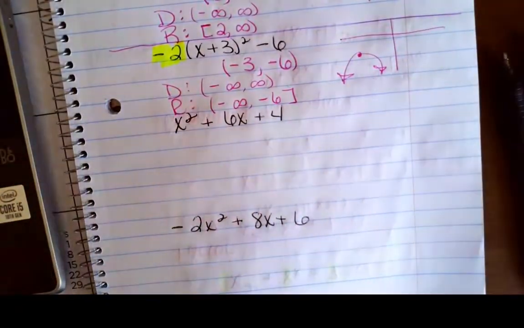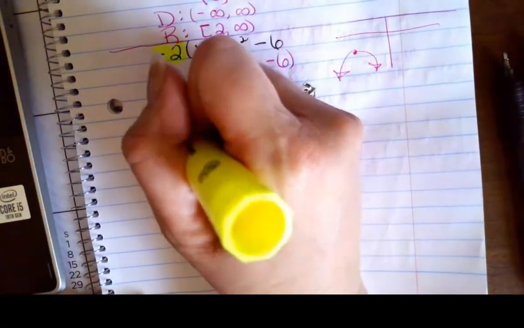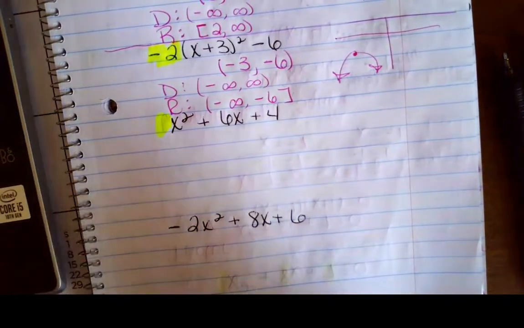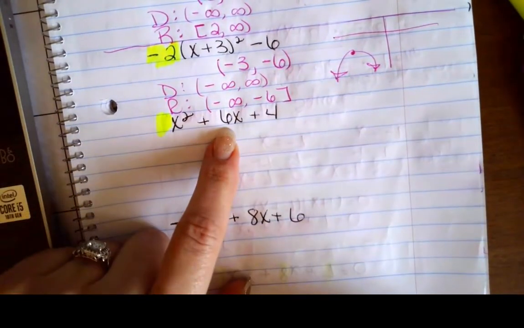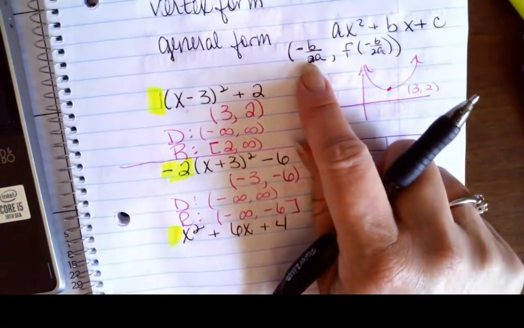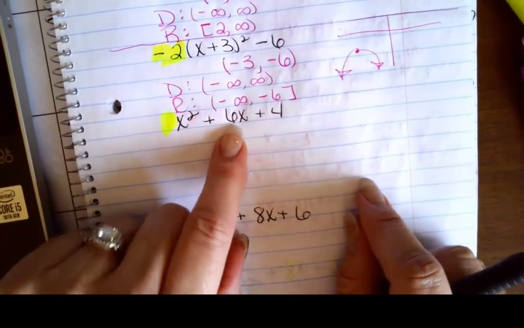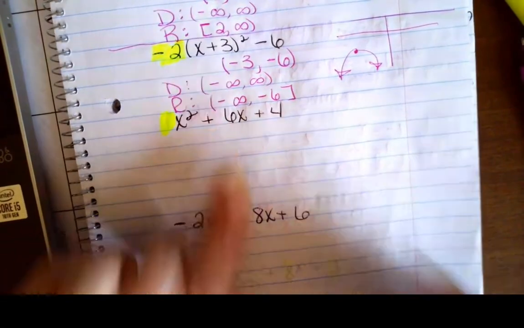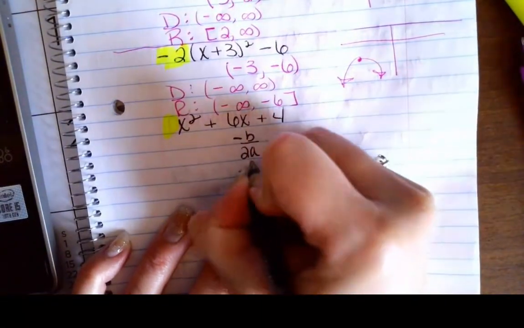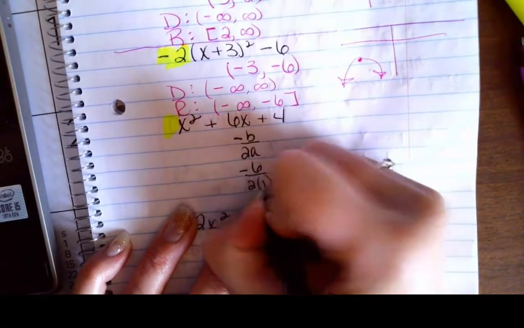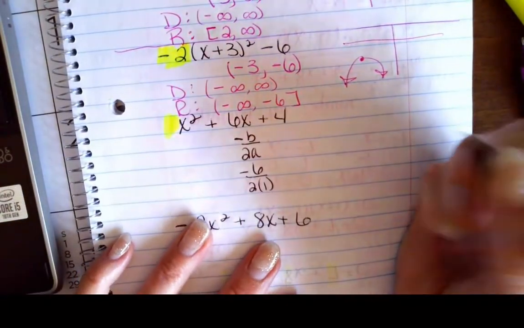So first of all, what do I notice? I am leading off positive. This thing is opening in an upwards direction. I would like to know what the vertex is. So my vertex is going to be -b over 2a. That's going to be -6 over 2 times 1, which gives me -3.